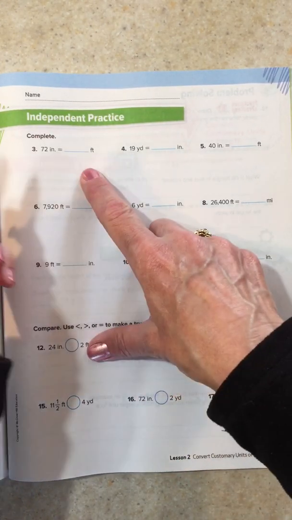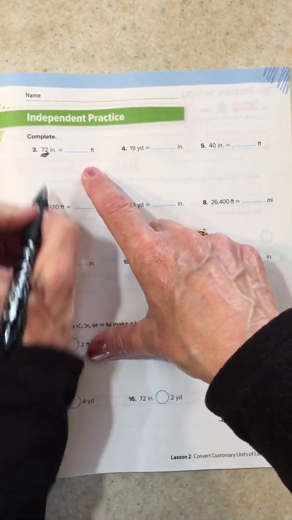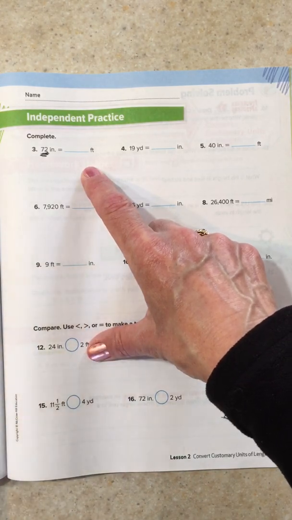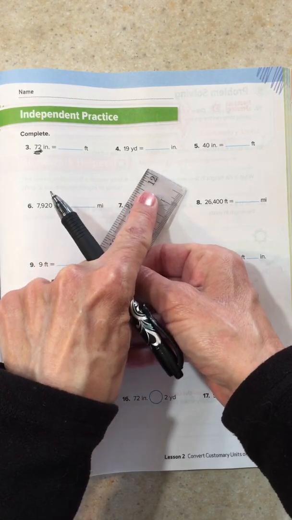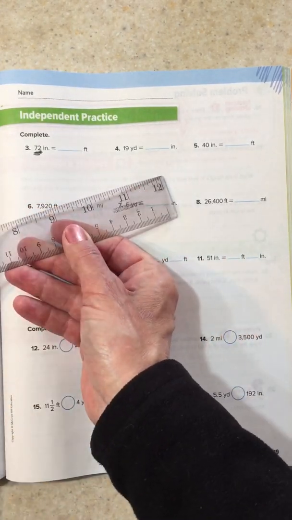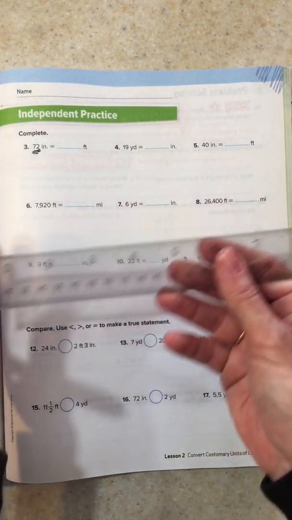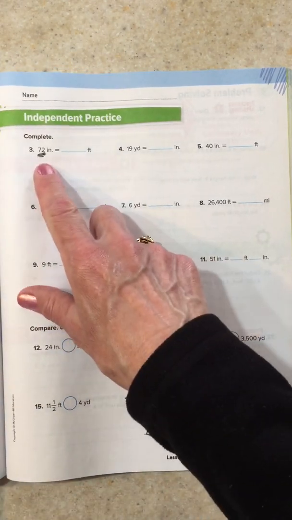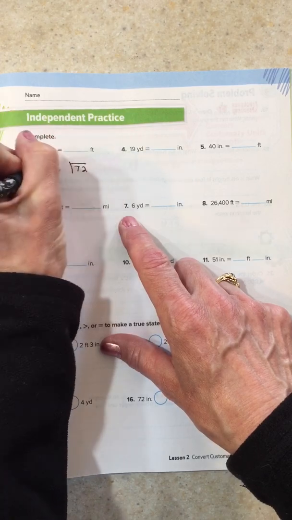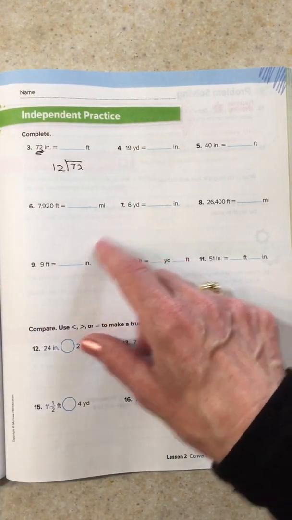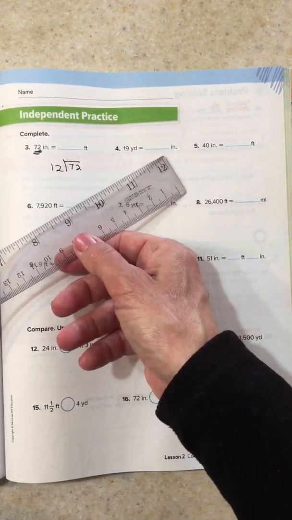So what I need to do is say 72 divided by how many inches are in a foot. A foot, we said, is worth 12 inches. So we're going to take 72 inches and divide it by 12, because every time I have 12 inches, I have a foot.